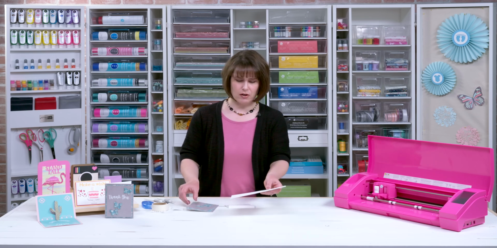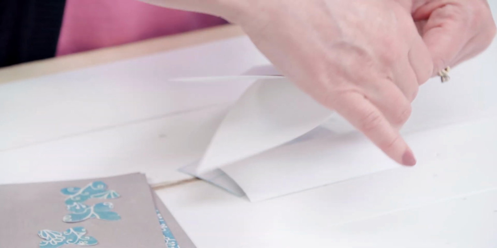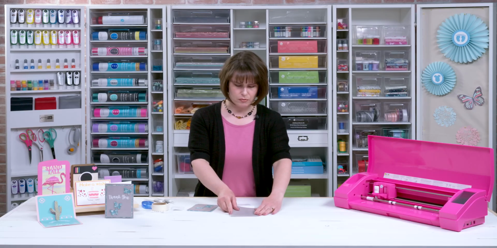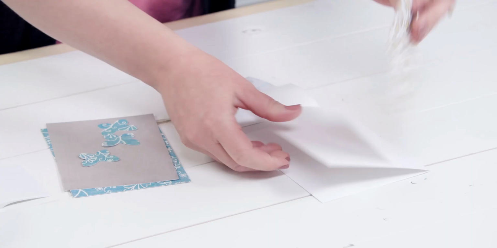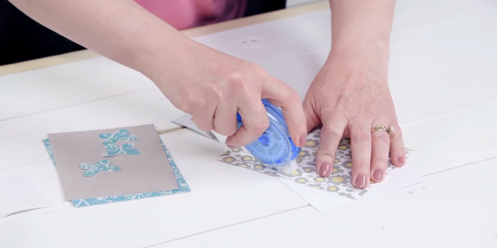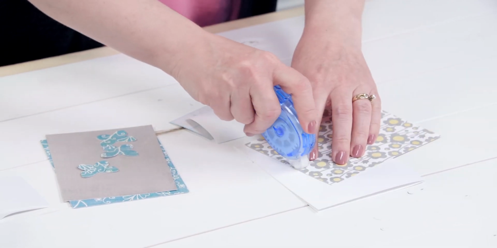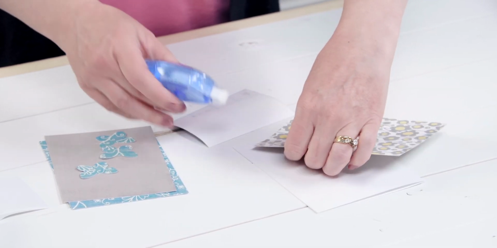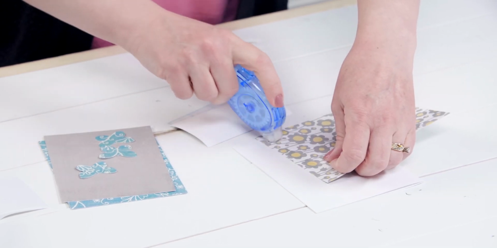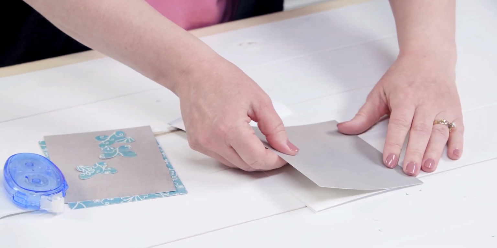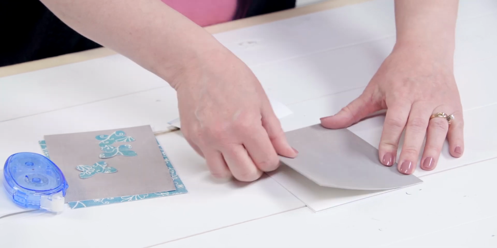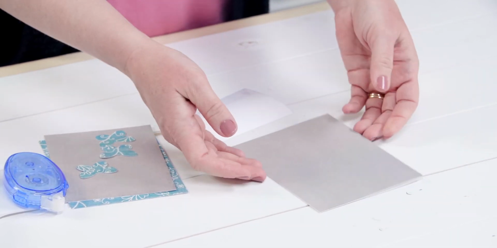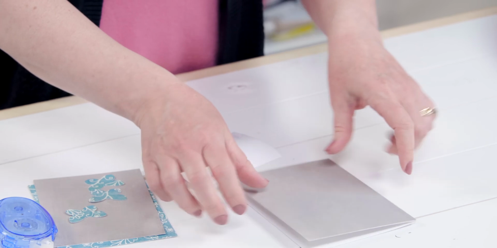So here's my card base that I created with the perforations. We'll do that first. And I'm going to glue this larger rectangle directly on it. Just using my regular roller adhesive to cover a lot of area. Just line that up and smooth it down. I love using my Cameo for card bases because I can get everything exactly perfect.